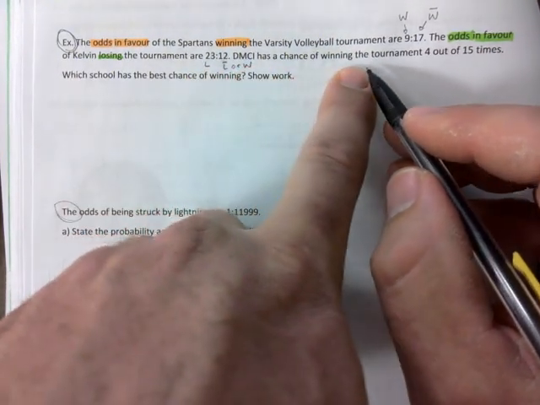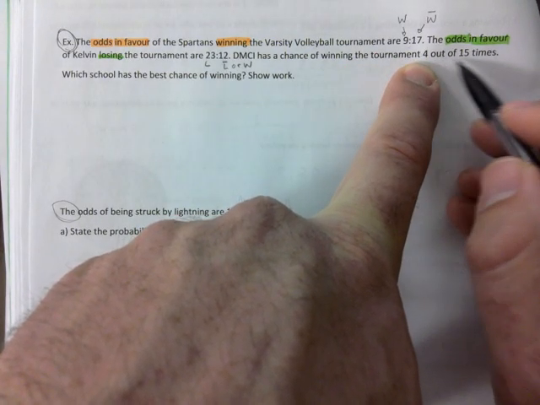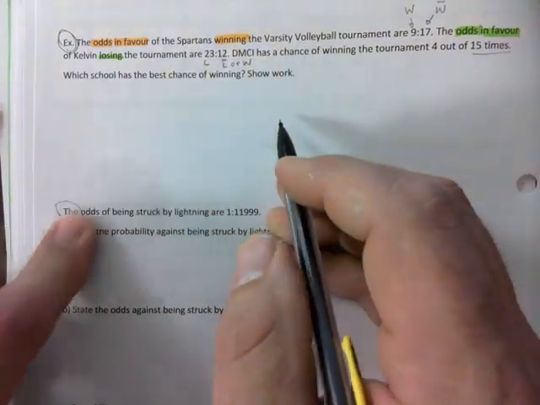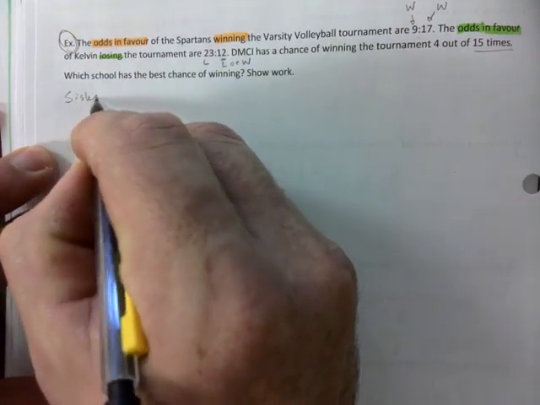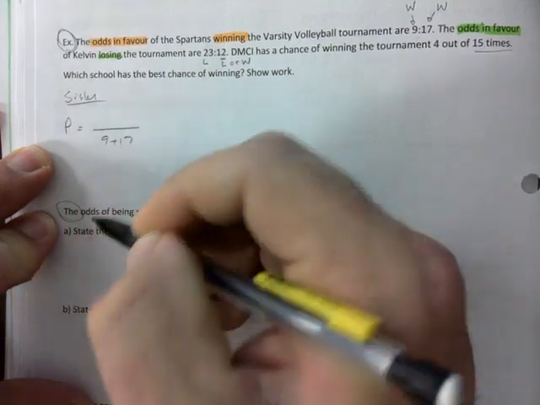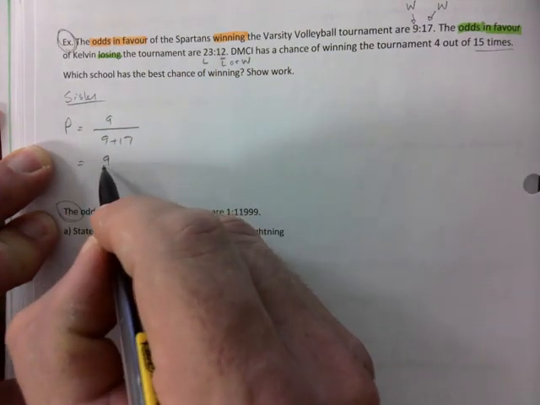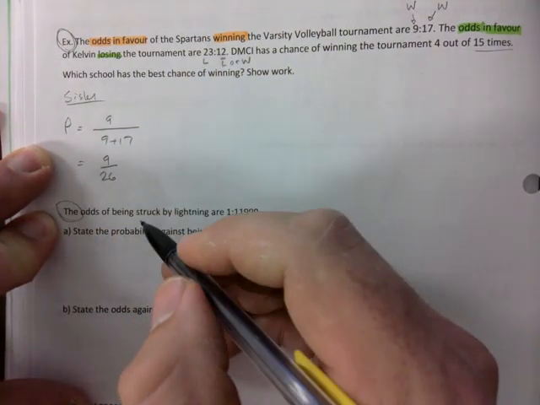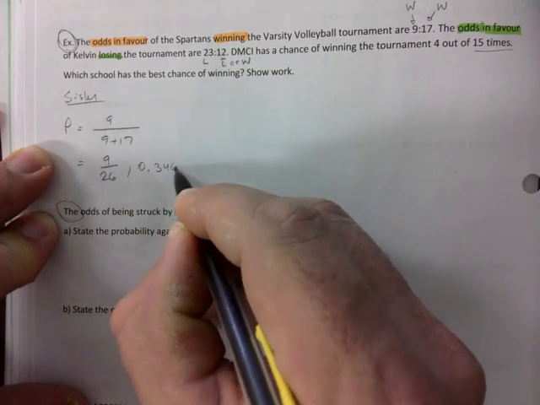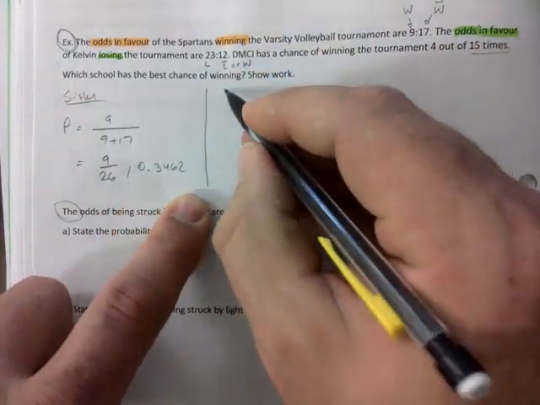And DMCI has a chance of winning the tournament 4 out of 15 times. So winning 4 out of 15. This is a probability already because it's out of the total, right? So which school has a better chance? We're going to go Sisler. The probability would be, remember, 9 plus 17. You add them up, and the 9 represents the winning. So this would be 9 over 26. Let's turn that into a decimal, 0.3462 if you divide that, right? So park that there. Let's go to Kelvin.